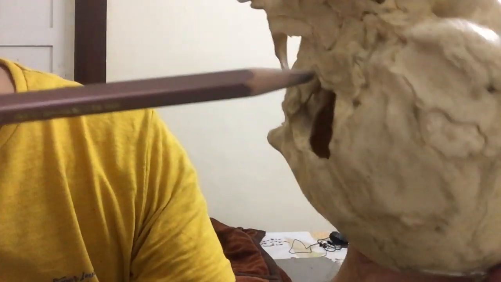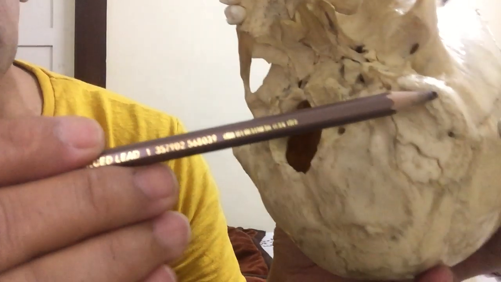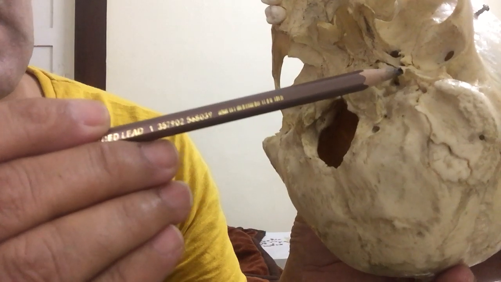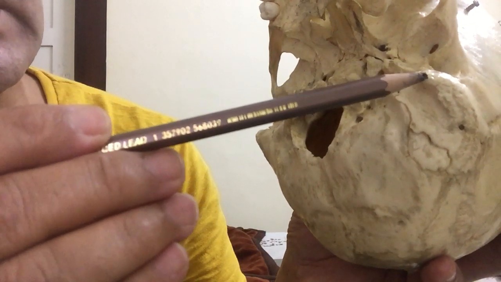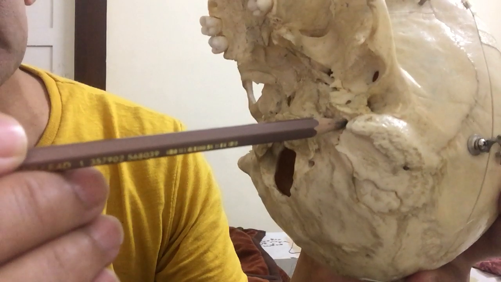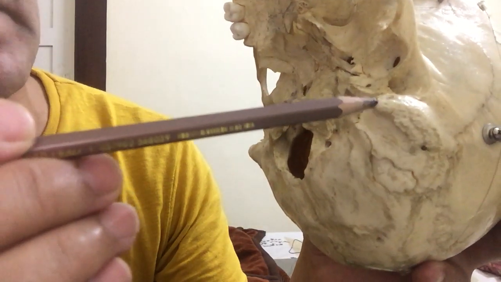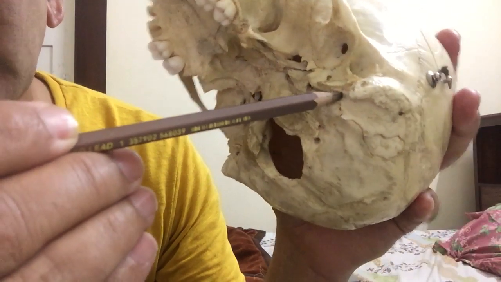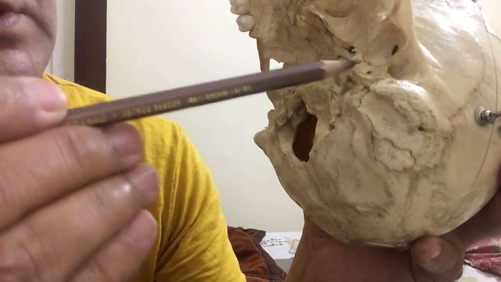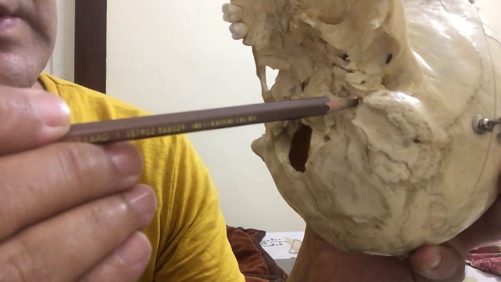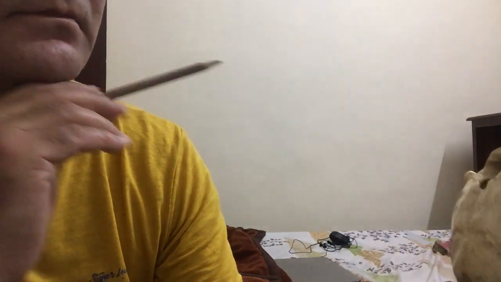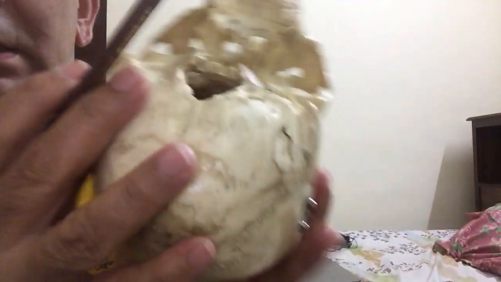Another foramen is here. If you see, this is the mastoid process, and this is the styloid process of the temporal bone. Between these is another foramen. This foramen, present between the mastoid process and the styloid process of the temporal bone, is called the stylomastoid foramen.